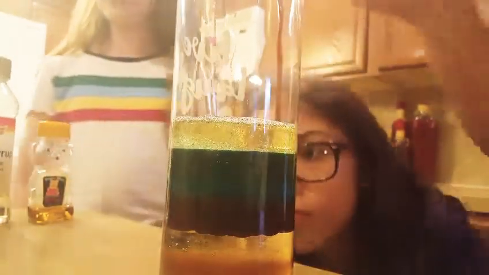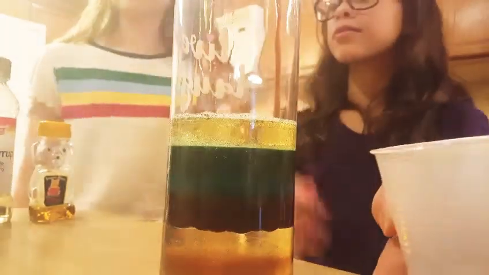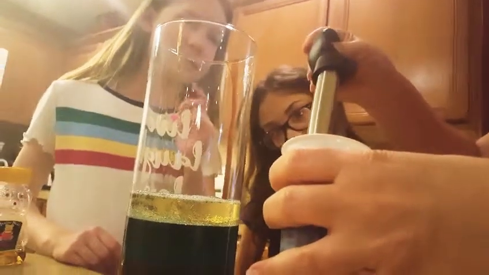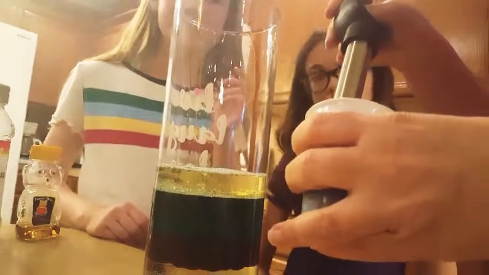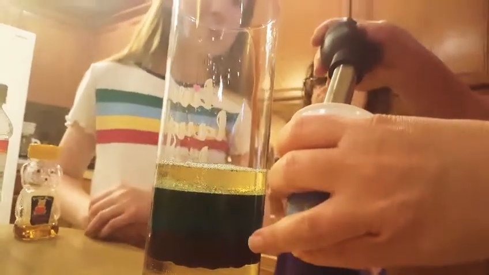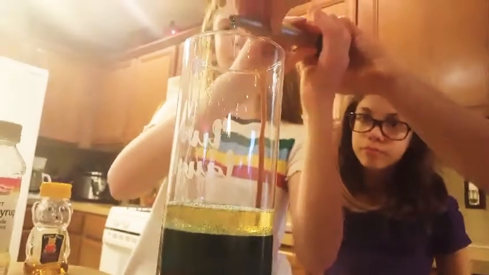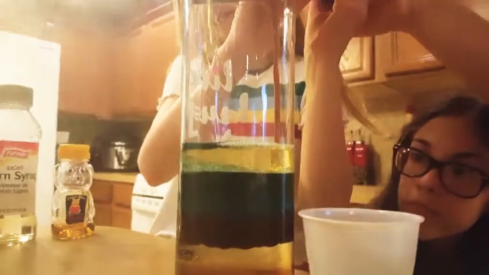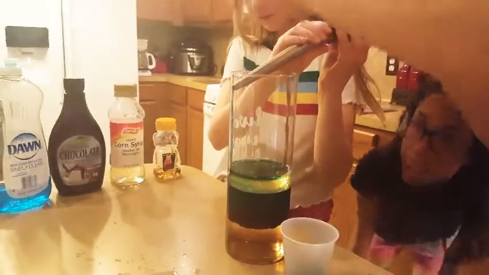All right, so then we have the next one. Whose turn is it? Mine. Okay, so this is what we're gonna do. We're going to use a baster. We're gonna squeeze, and then we're going to suck all that rubbing alcohol up, and then I want you to put it down the side. Do it slowly, just in case, because we definitely don't want this to mix. There we go.